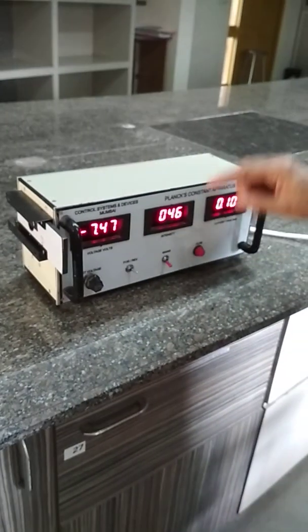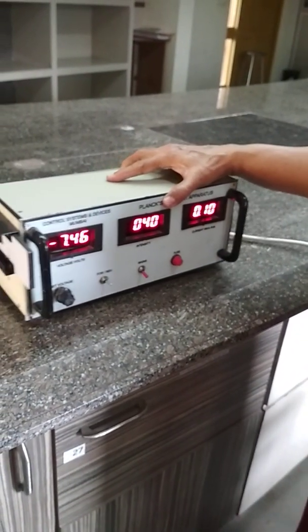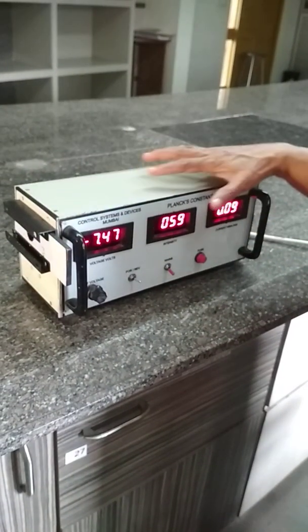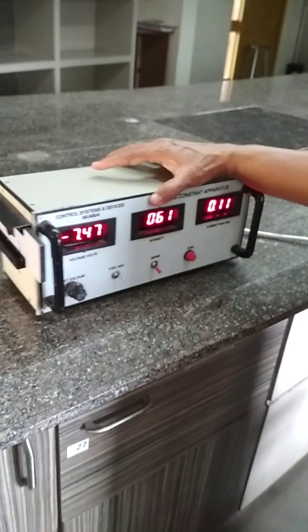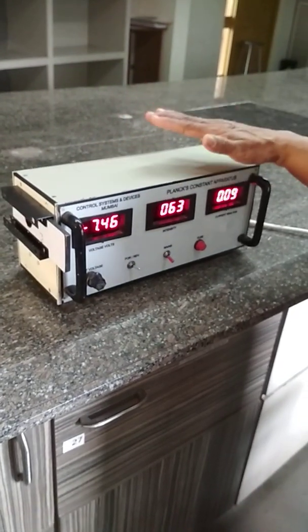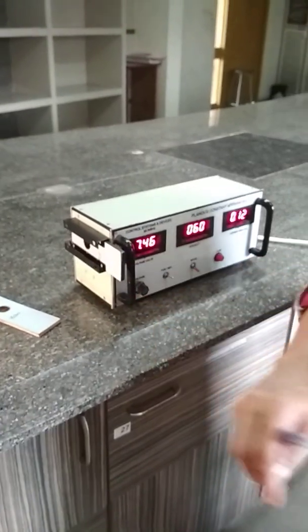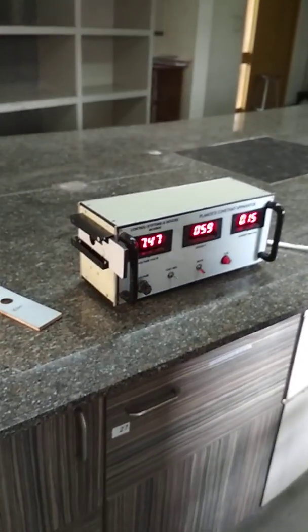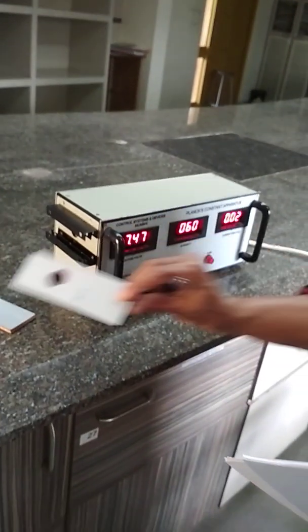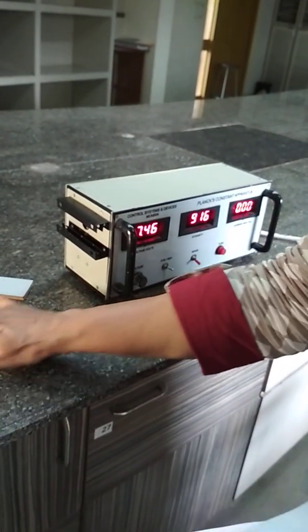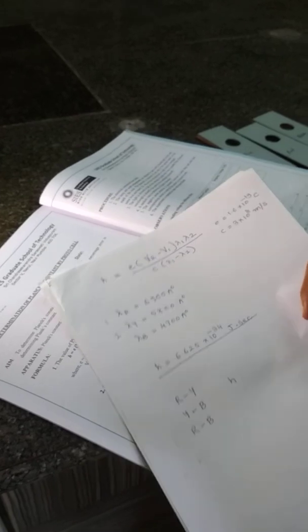Then adjust the intensity almost close to the intensity which was adjusted for blue color. For that you can change the distance between source and this photocell. Now like that you have to find out the stopping potential for this red filter and then also for this yellow filter. Once these stopping potentials are found out, you have to use this formula.